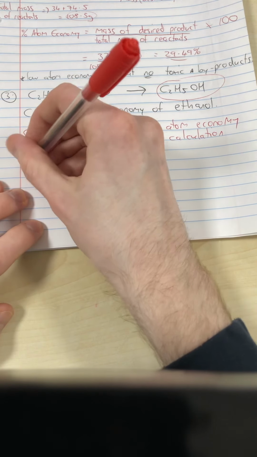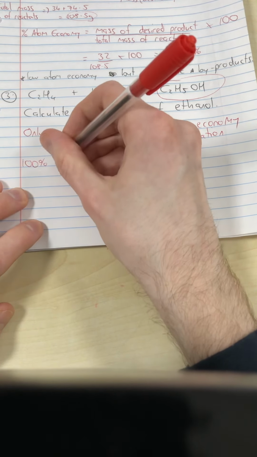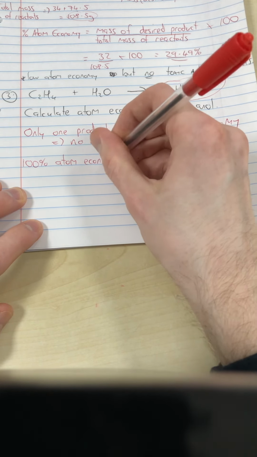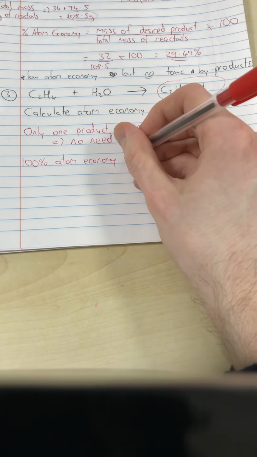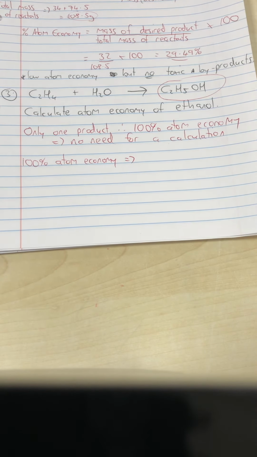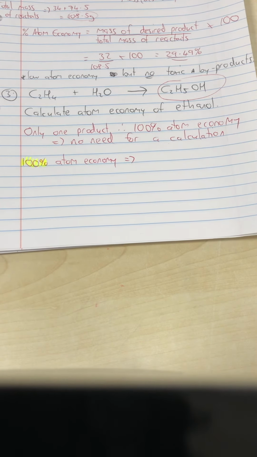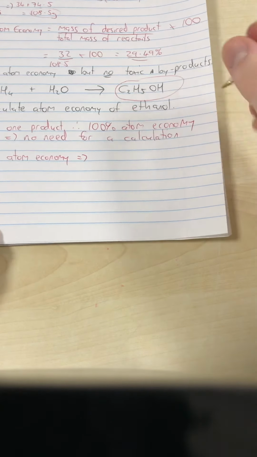Now, I have actually realised just there that I haven't really given you a note on a 100% atom economy. This is the last thing we're going to do. Okay, so a 100% atom economy.